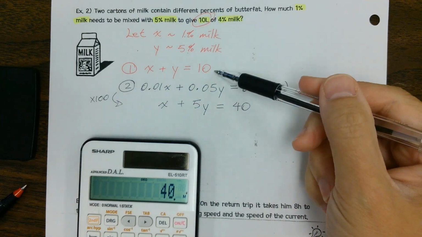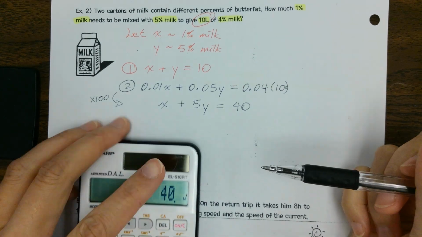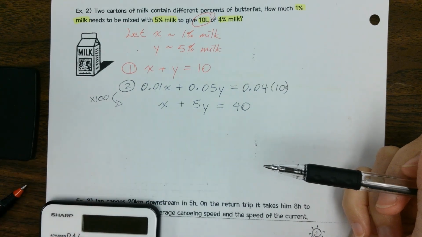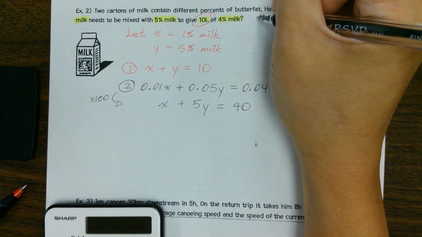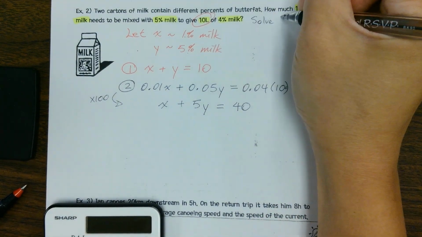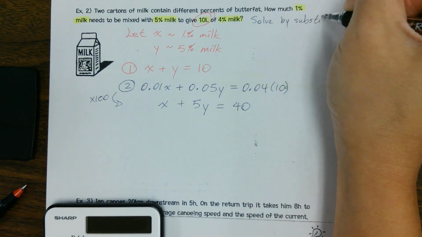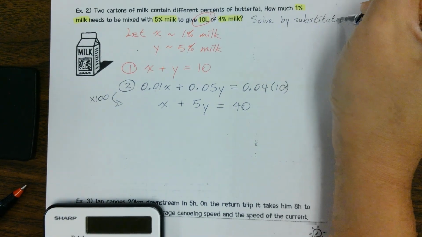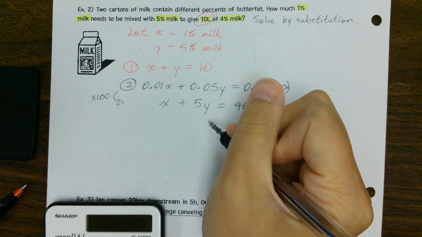Do my equations look a lot nicer right now? Oh yeah, okay, so let's say solve by substitution. I'm going to add solve by substitution so that we have the 3 types.